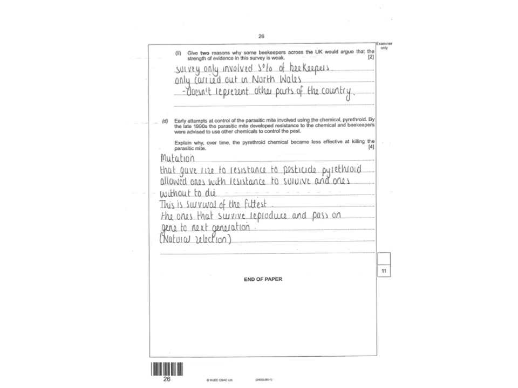Early attempts to control the parasitic mite involved using a chemical. By the late 1990s, the parasitic mites had developed resistance to the chemical, and the beekeepers were advised to use other chemicals to control the pest. Explain why over time the chemical became less effective at killing the parasitic mite. Well, the mite had mutated, which gave rise to resistance to the pesticide. It allows the ones with the resistance to survive and the ones without to die. This is known as survival of the fittest. The ones that survived were able to reproduce and pass on the gene to the next generation, which is then natural selection.